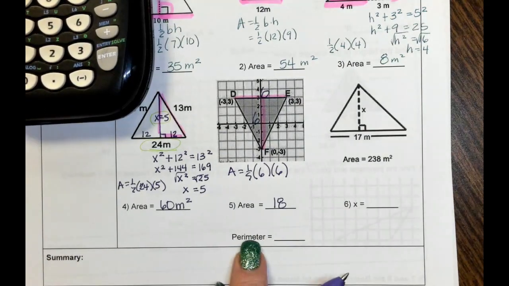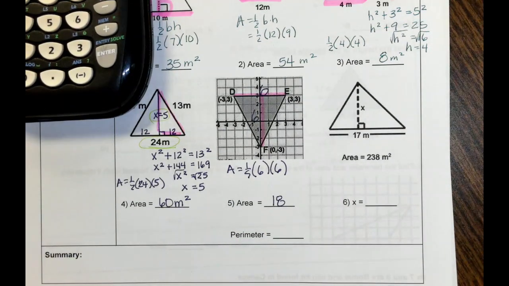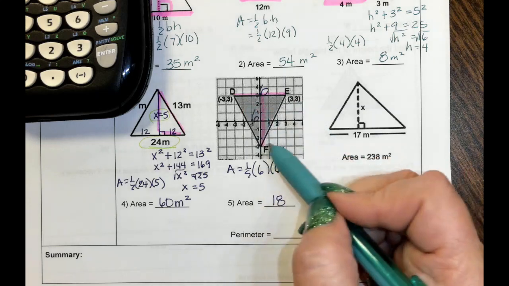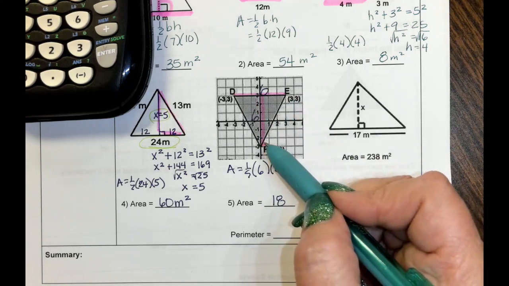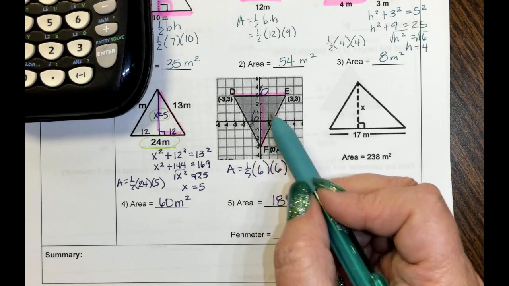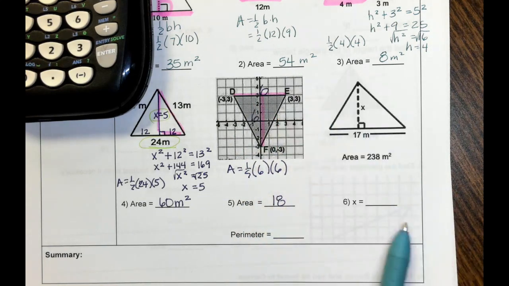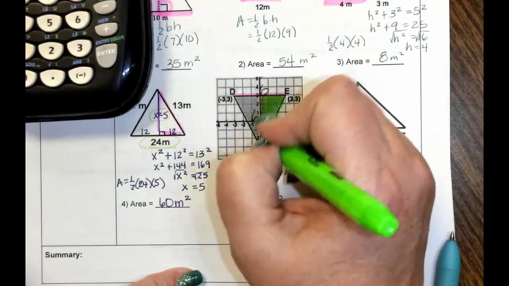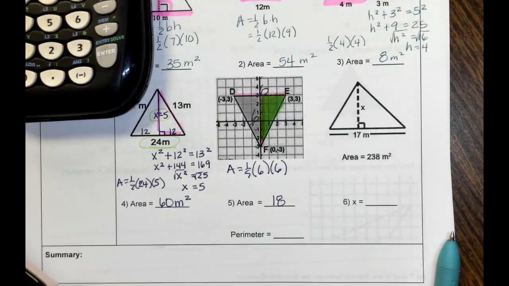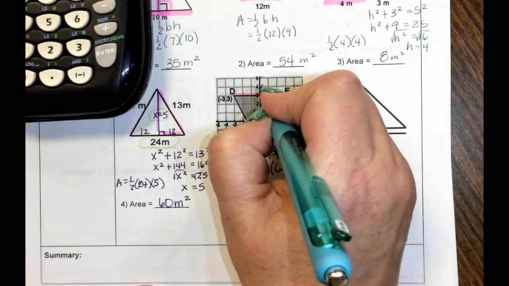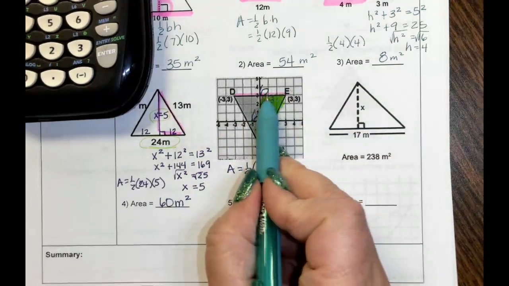Now, it also asks you to find the perimeter. Now, to find the perimeter, you have to do a little bit more work because we need the length of this side. Remember that perimeter is the sum of all the sides. So we need this side. But the good thing is this is isosceles, and so I can tell that I only have to do Pythagorean theorem on one side. So here's what we're going to do. We're going to use Pythagorean theorem on this half to find out how long FE is. So this side is 3, right? From here to here, 1, 2, 3.